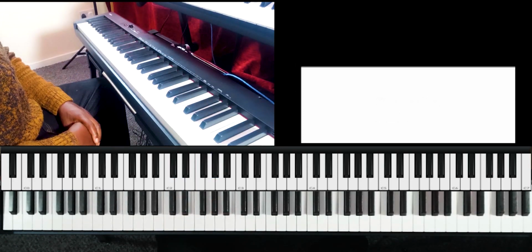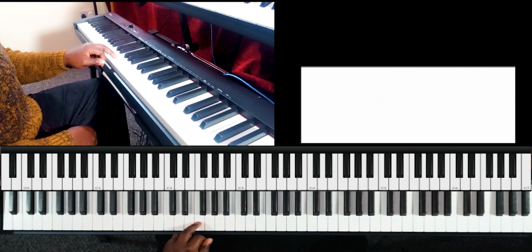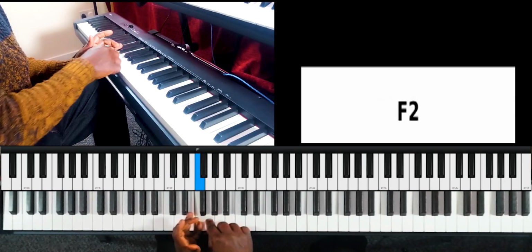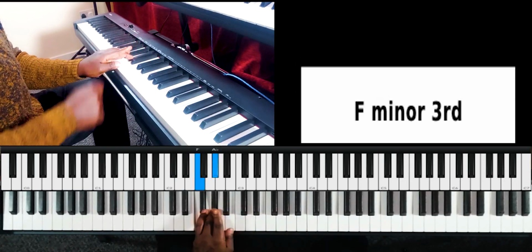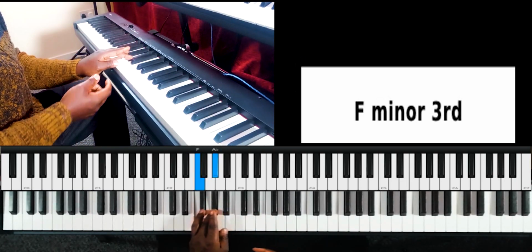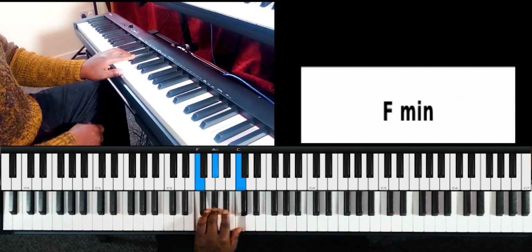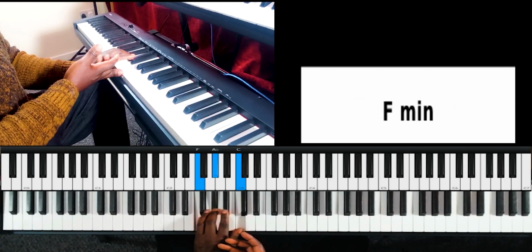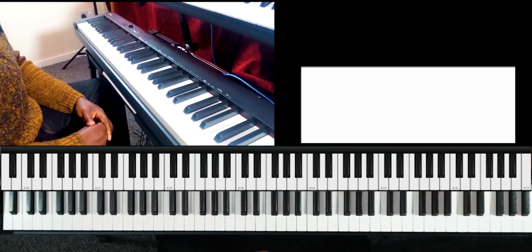Let's consider one more key and then move on. I'm going to go for F. Okay. Now, what is the concept? 3 semitones up. 1, 2, 3. That landed us on A flat. And then 4 semitones up. 1, 2, 3, 4. That landed us on C. So this is F minor triad or F minor chord. Great. Please do that on the rest of the keys.